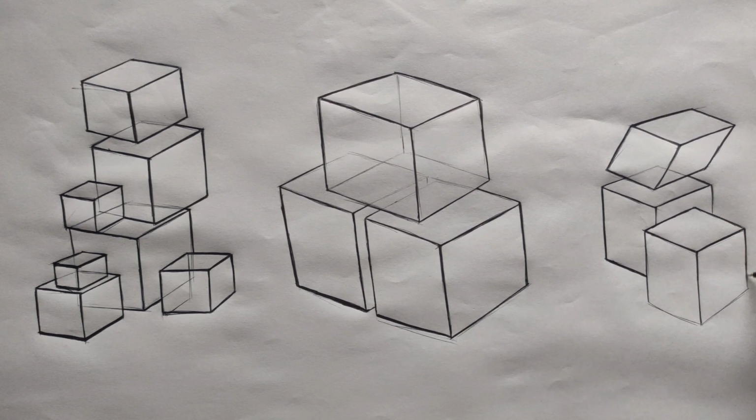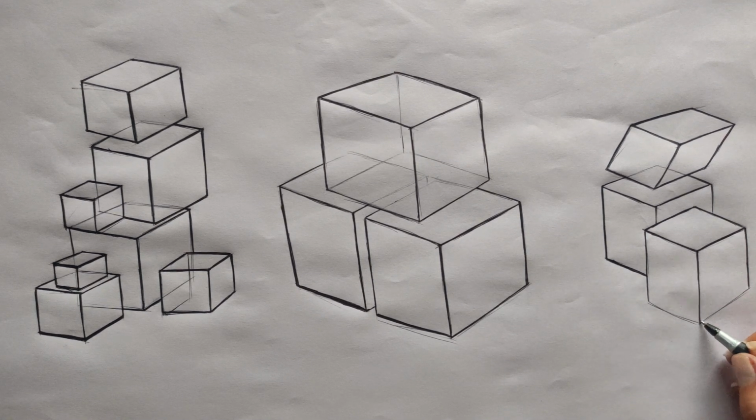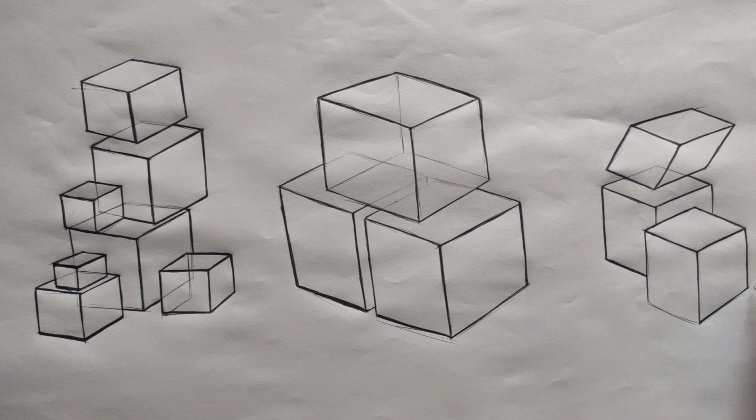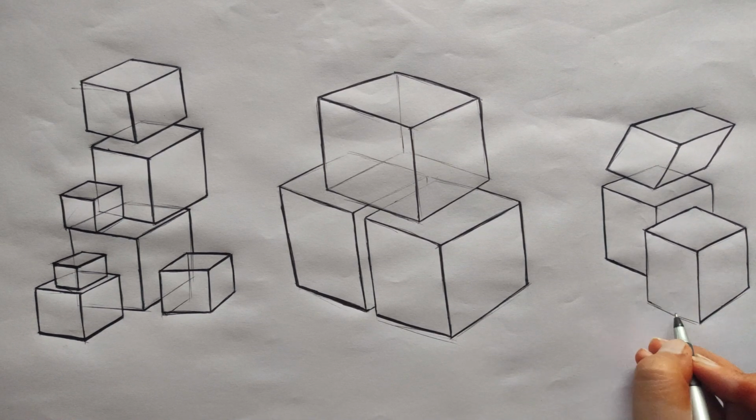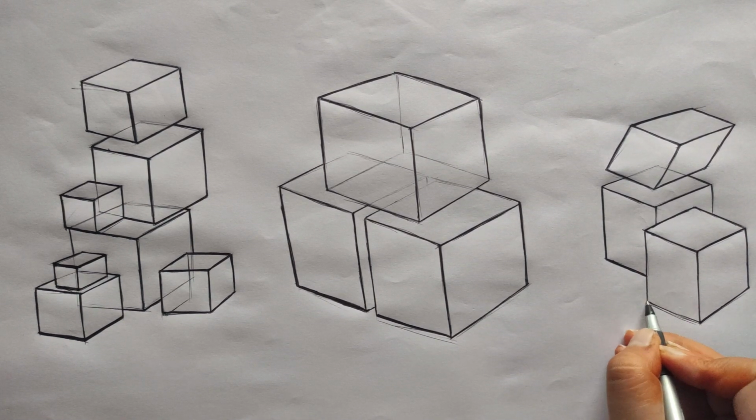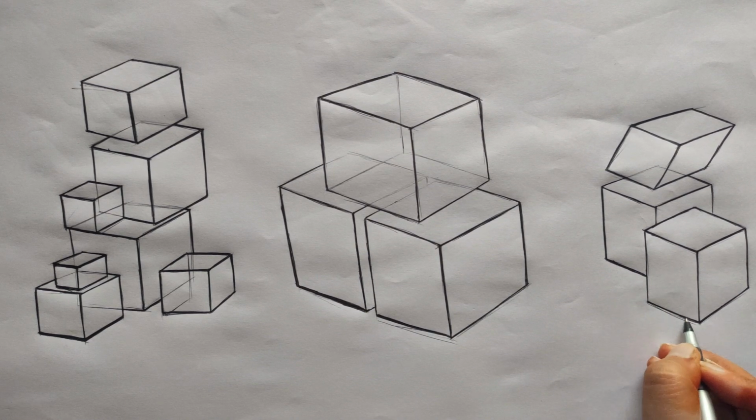Today, we'll be learning about cube composition in perspective, and how this technique can be used to create stunning 3D designs. Whether you're an artist, a digital art enthusiast, or a designer, this video is perfect for you.